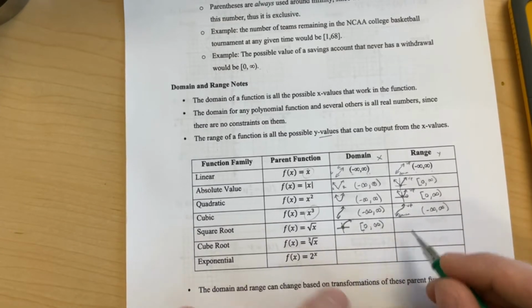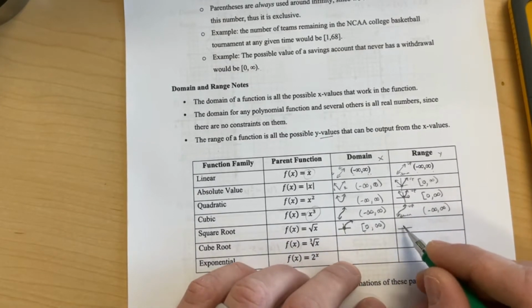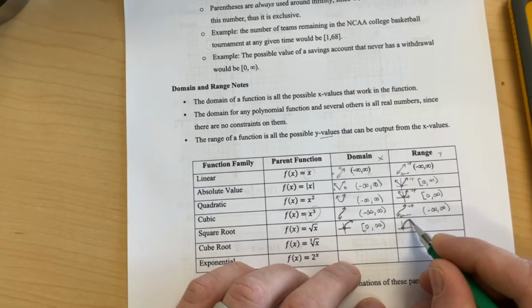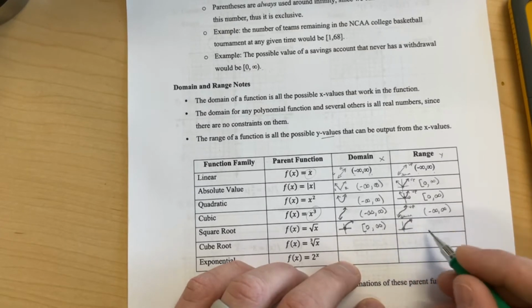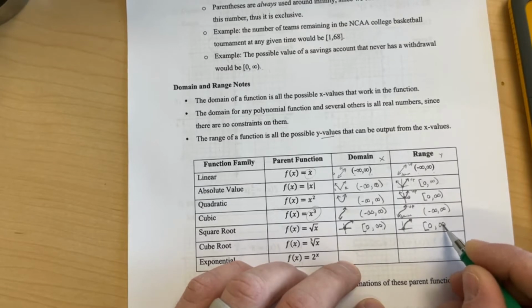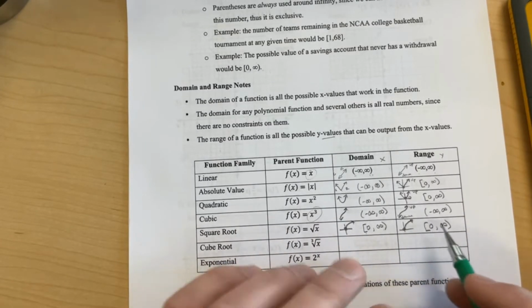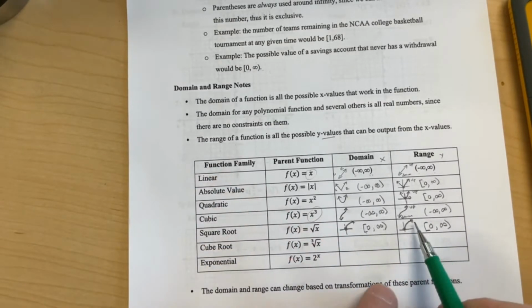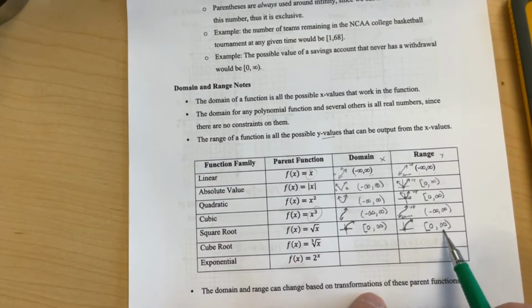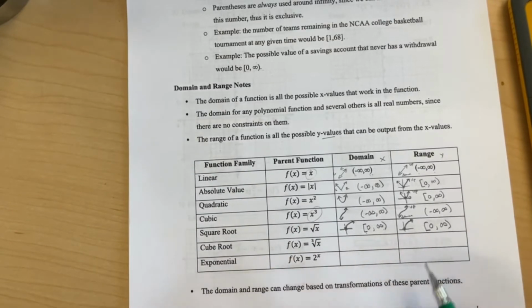And then the range is very similar. If we look at the range on this thing, it's going to start at 0, 0, and it's going to go up forever. Now the rate at which it goes up changes. It actually goes down, but it does keep going up. So it starts at 0 and it goes up forever. It just takes it a long time to get to infinity.